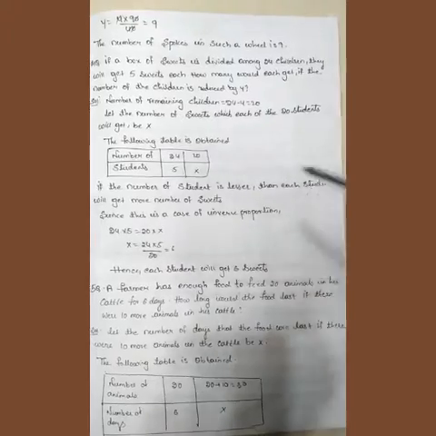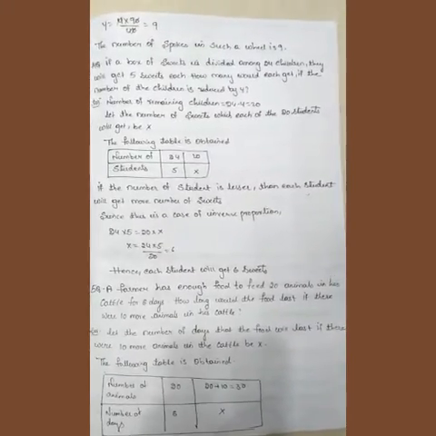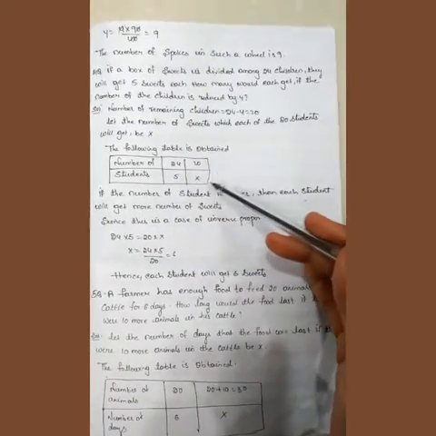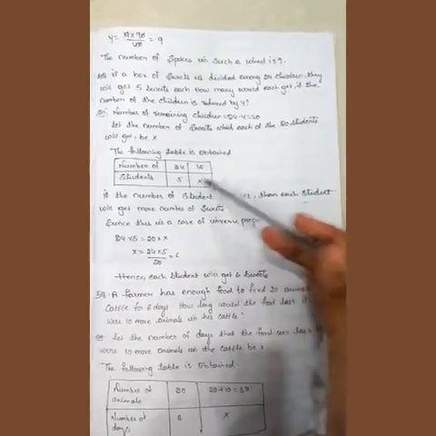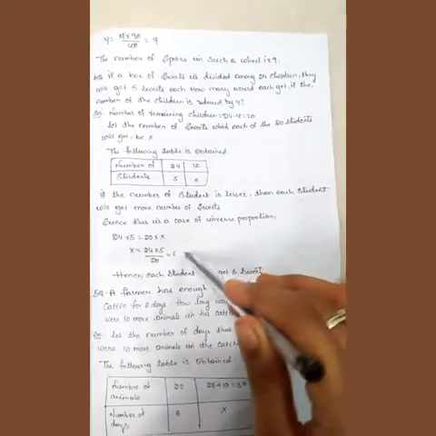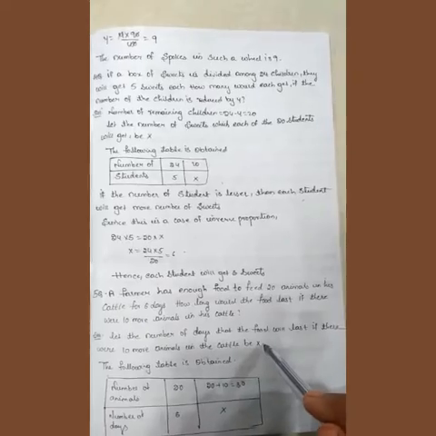See everyone, the fourth bit is same as before bits. The fourth question is same as the second and first question. Just we need to consider x here and we need to find the x value. This fifth bit also is same.